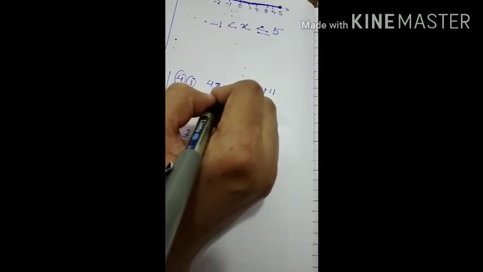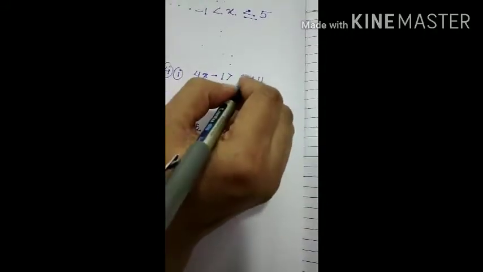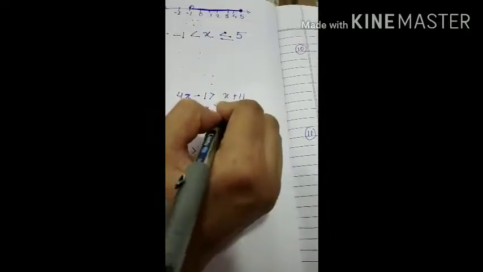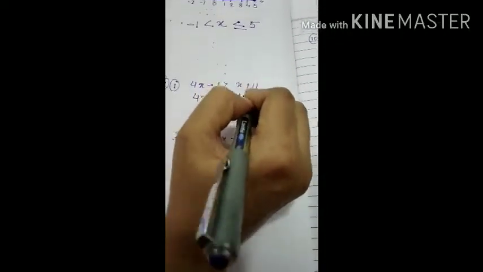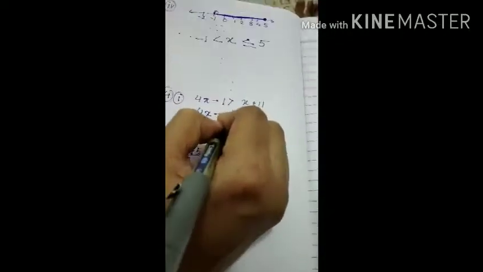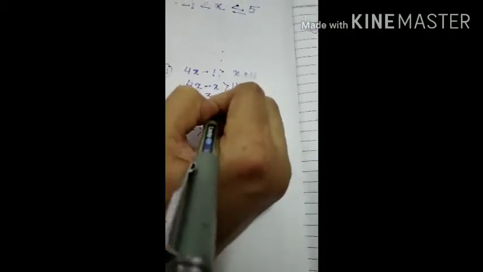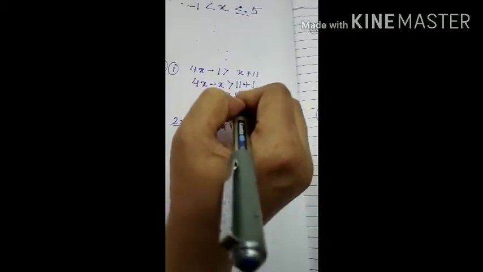Now to get the solution set, how should I do it? I will keep my x terms together. So this x coming on this side becomes negative, and this minus 1 goes on the other side. I will have 11 plus 1. So I will have 3x is greater than 12. That is, x is greater than 4.